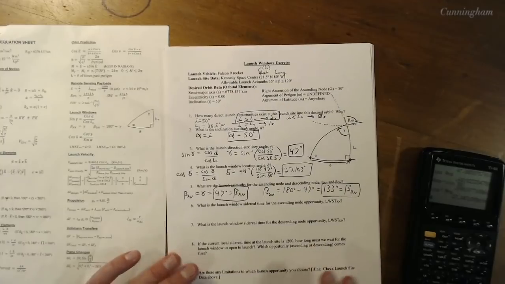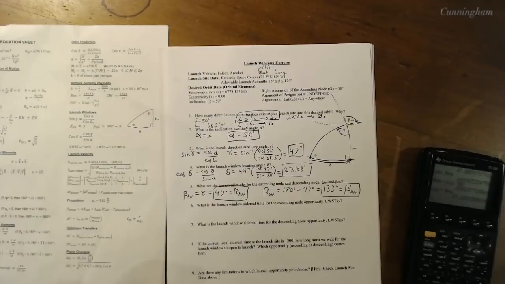Okay, so those are our launch azimuths. Now, number 6, 7, and 8 start to get to the heart of what we actually want to know out of this whole painful process. What's the launch window sidereal time? Okay, so if I measured from I hat, good old I hat never goes away, right? Always happily pointing out there at the first point of Aries on the vernal equinox, right? That direction, anchored in space, as we know, mostly anchored in space. For our purposes, 100% anchored in space.